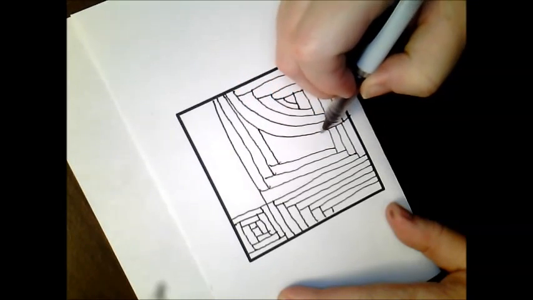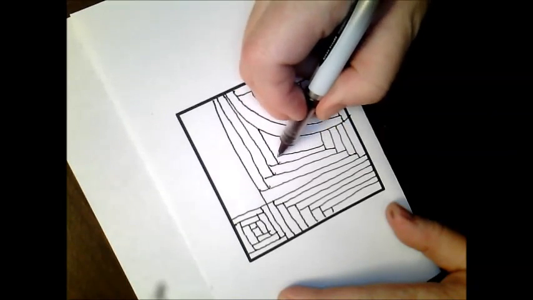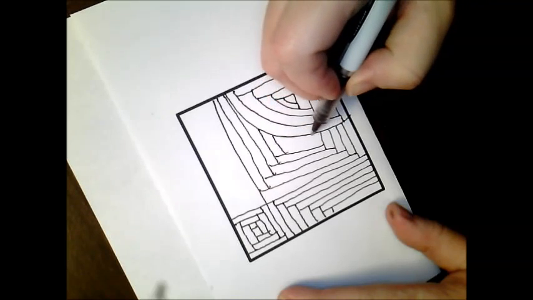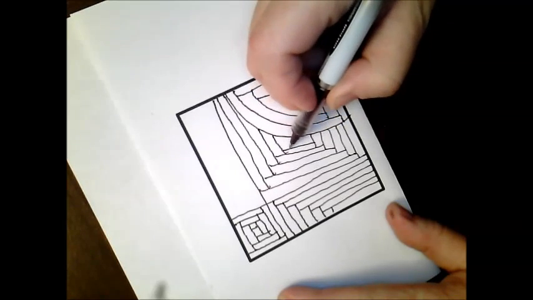Follow your pattern. Don't get lost in your sequence. Remember where you started. Across and then up and then across.